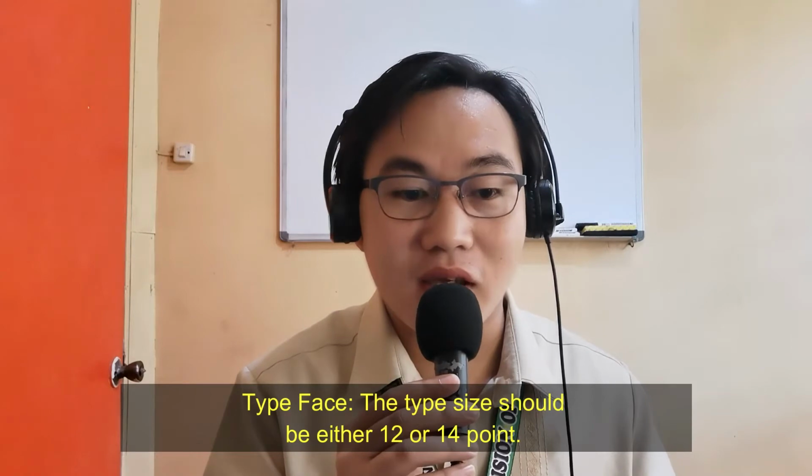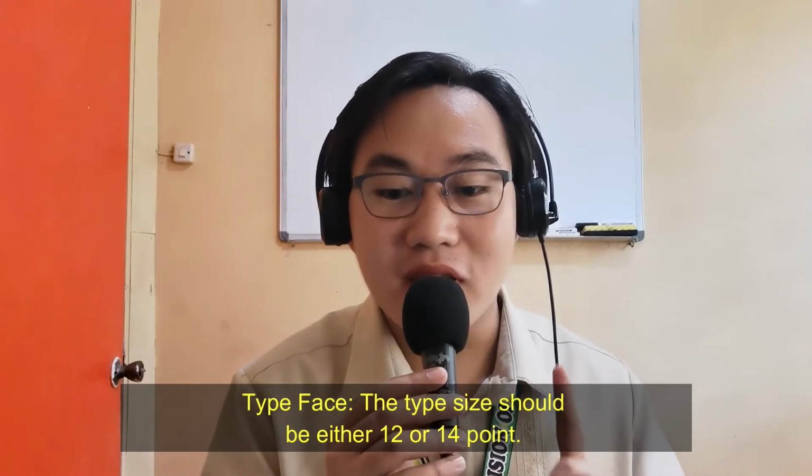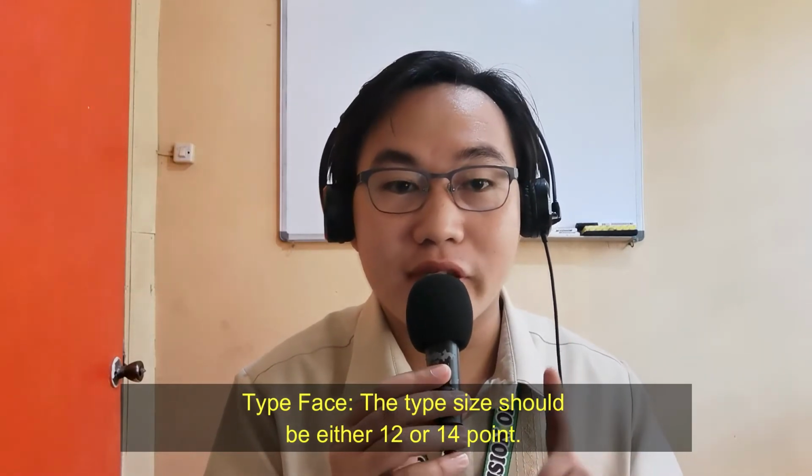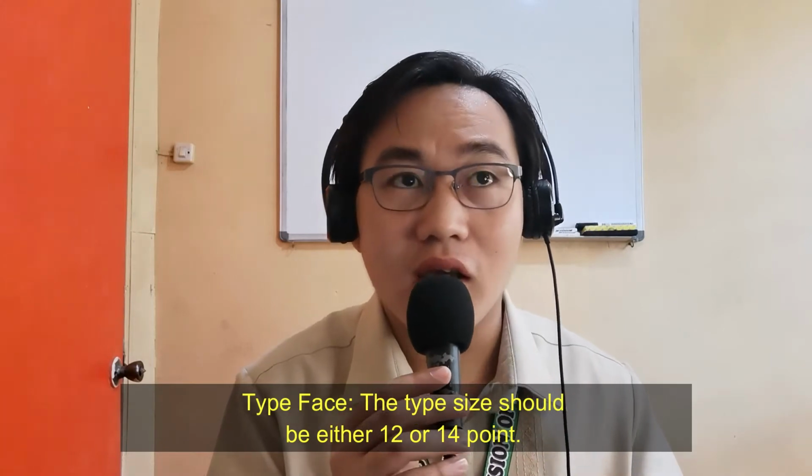Second one na kailangan nating i-recognize upon printing is the typeface, okay? The type size should be either 12 or 14 font size, okay? But usually kasi sa ating piniprint talaga ng mga research paper, 12 ang ginagamit natin. May mga consideration sa title, but usually uniform na yan siya. 12 ang font size na ginagamit natin.